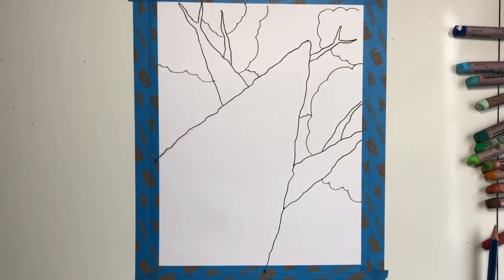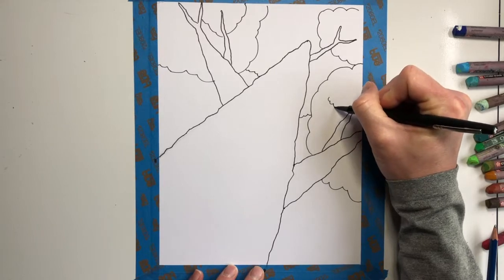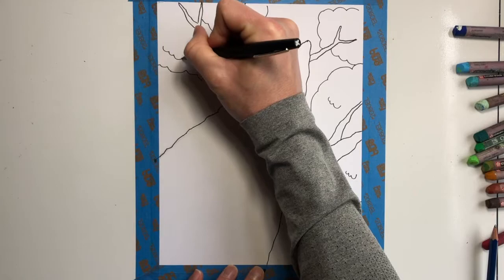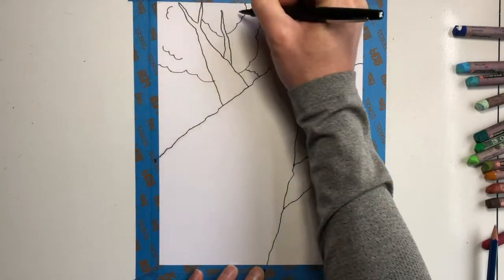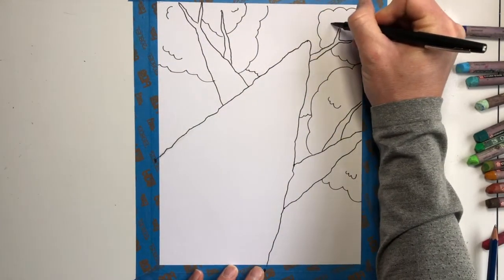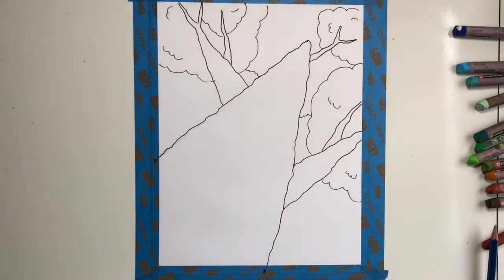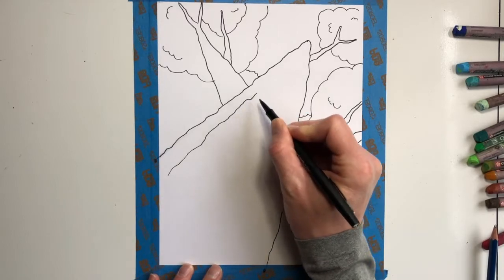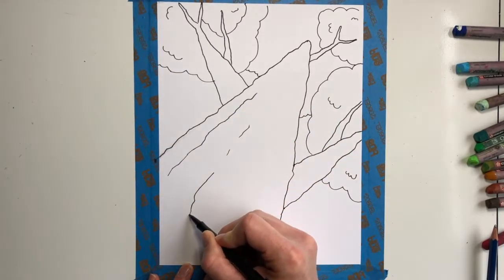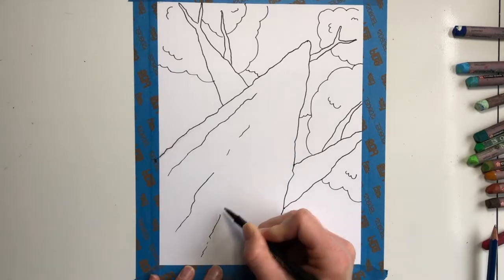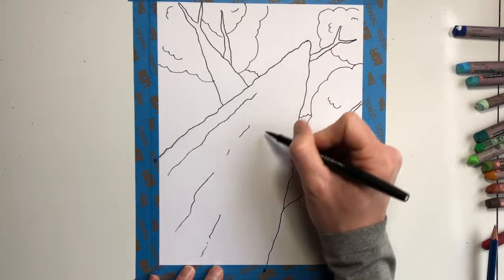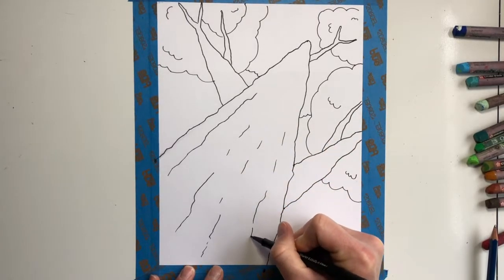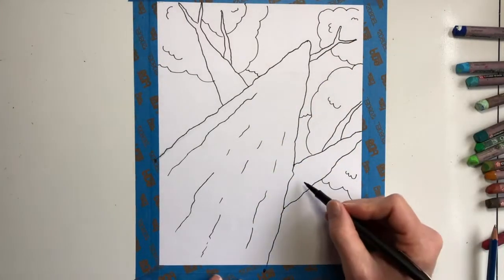All right, and now I can add a few more cloud lines to give some more texture to my leaves. And that can add some interesting parts to my tree. I could also add some lines for bark on my redwood. Don't want to add too much at the top because that's so far away I can't really see that texture. I know it's there, but I can't see it.